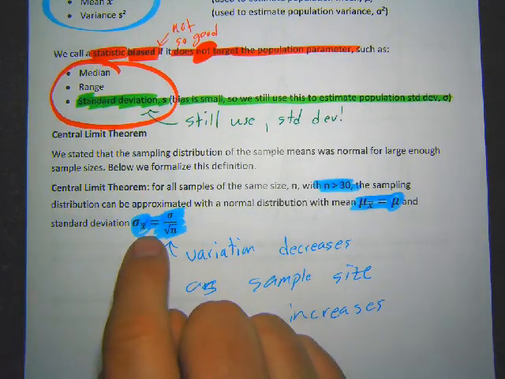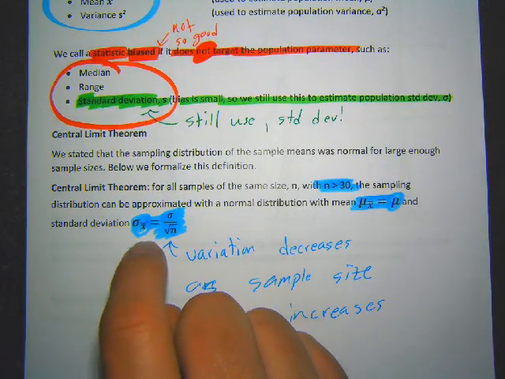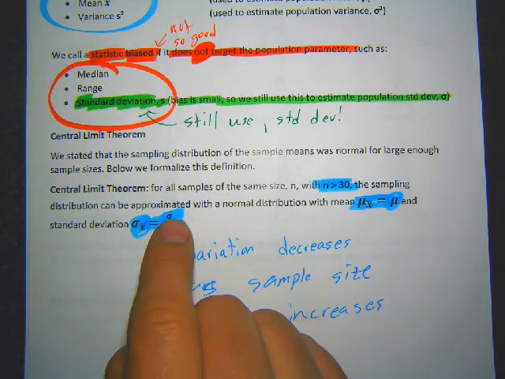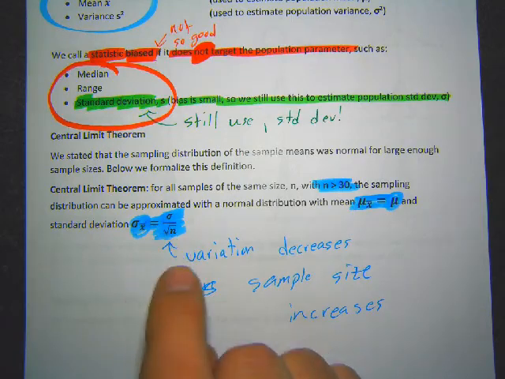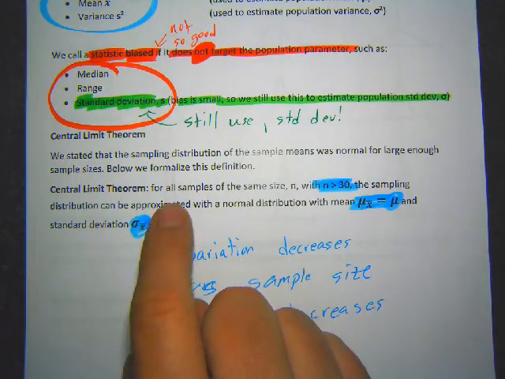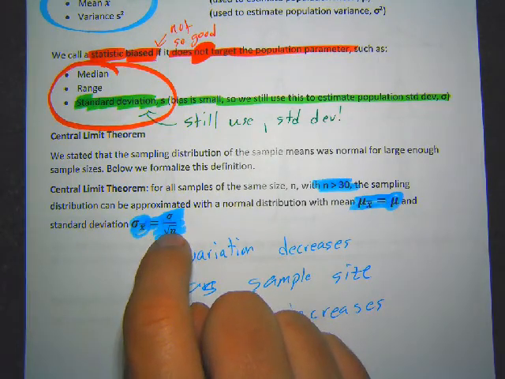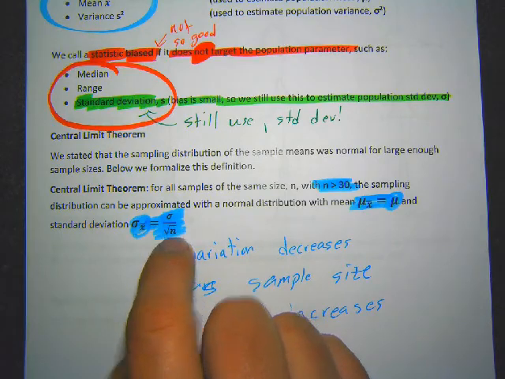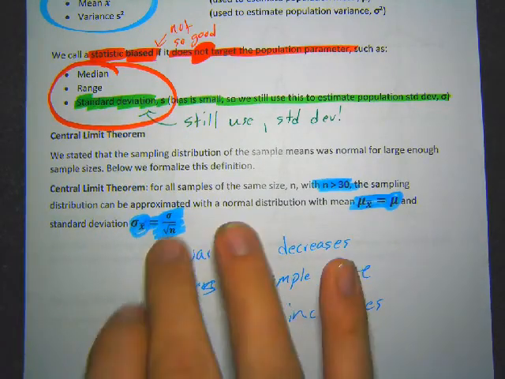So the standard deviation of the sample means is equal to the standard deviation of the entire group divided by the square root of n, where n is your sample size. The bigger your n gets, the bigger the number on the bottom gets, and the smaller this quantity gets. Because when you divide by a bigger number, you get a smaller result.